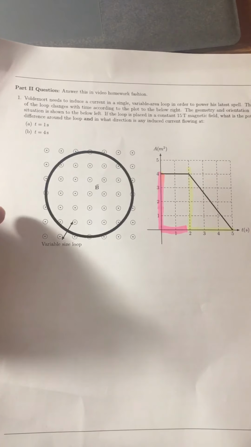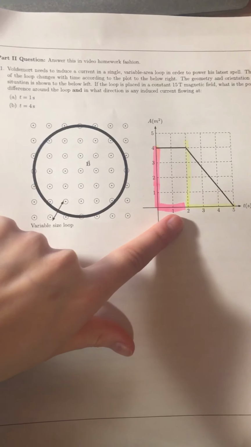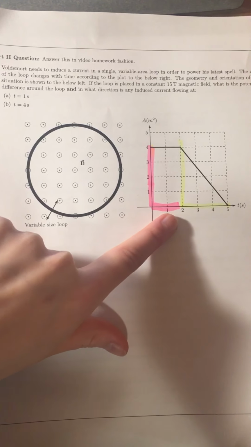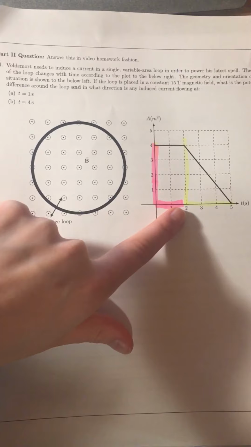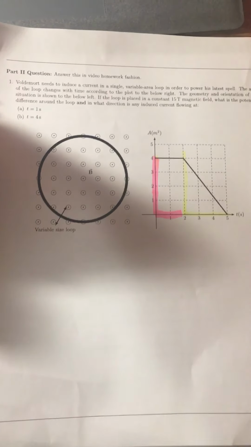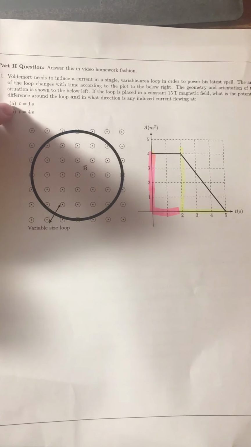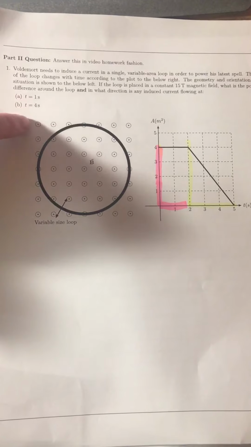All right, in this question, we have a loop of variable size, based on this graph over here, the change in the area of the loop based on time. The loop is placed in a constant electric field, and we want to know the potential difference around the loop at two different points in time, t equals 1 second and t equals 4 seconds.